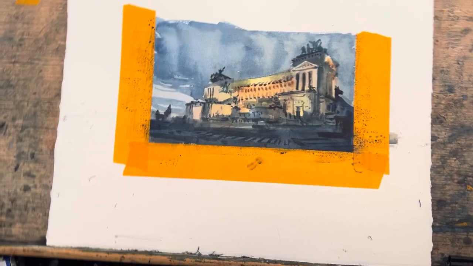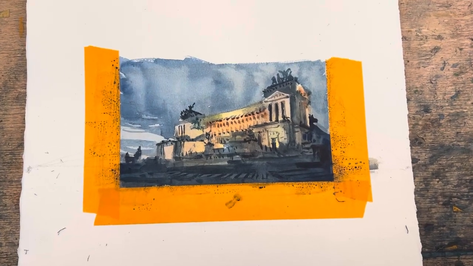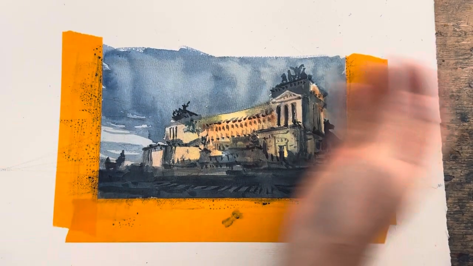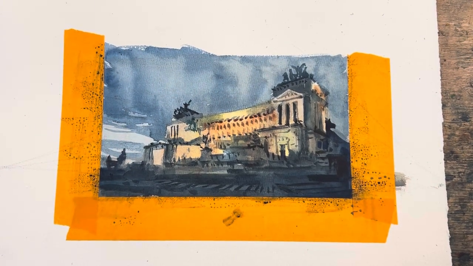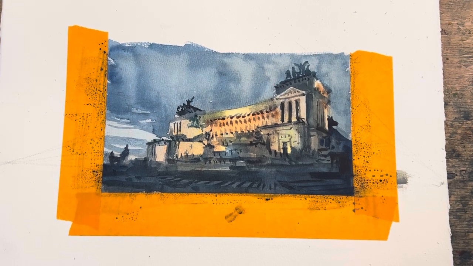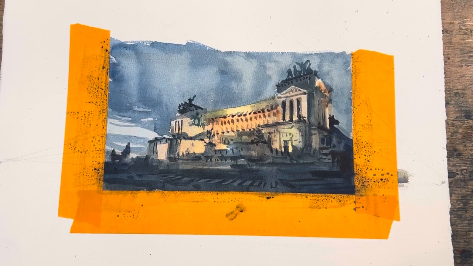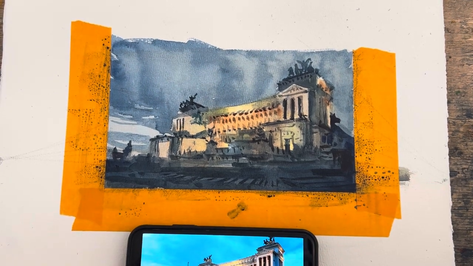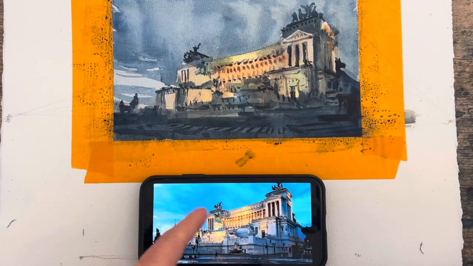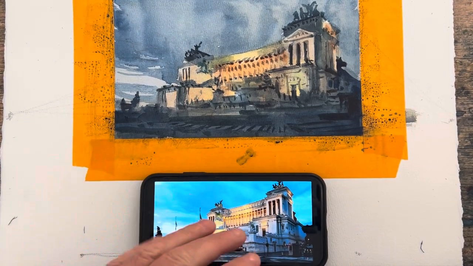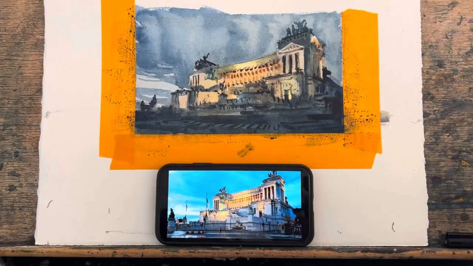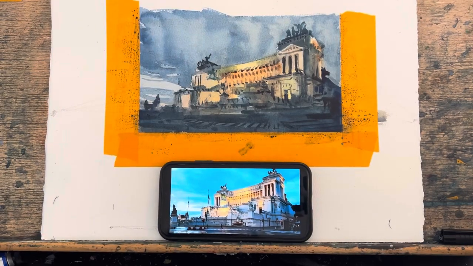Oops, it moved. Sorry about that. Oh, okay, so let's compare that to the picture now. I think that I'm gonna have to do something about the sky, because the sky looks with more nuances between the values than what I have here. I think it's too much the same value, so I'm gonna try to do something about that.